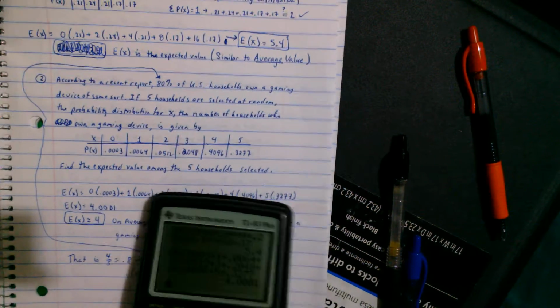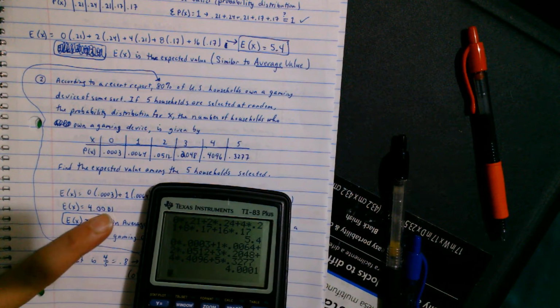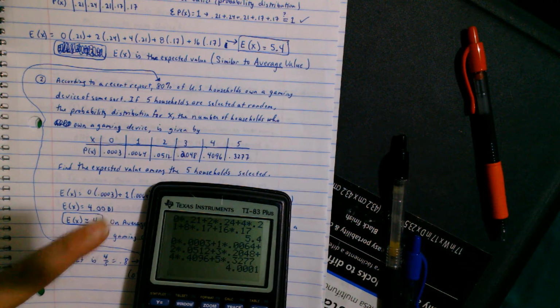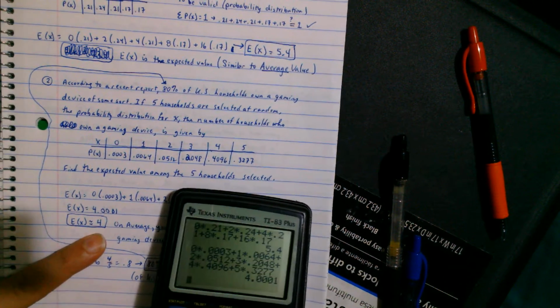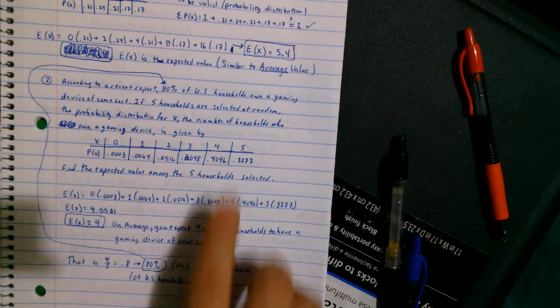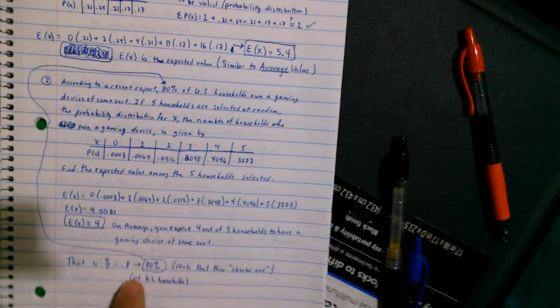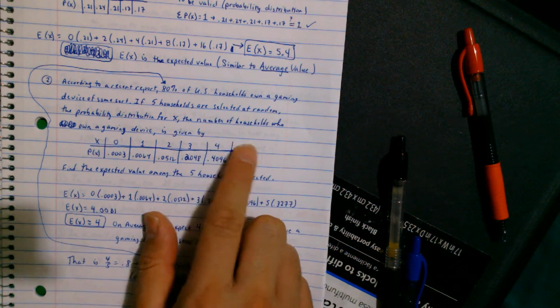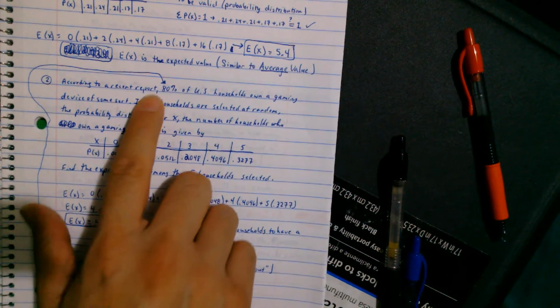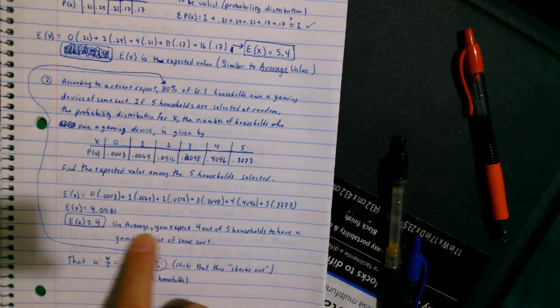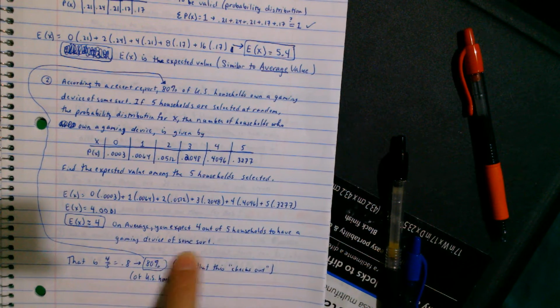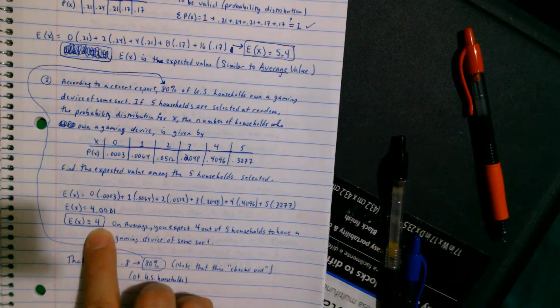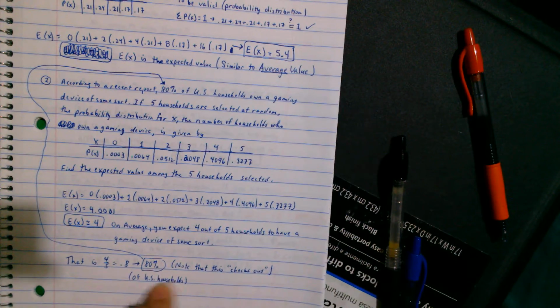My confidence was shaking a little bit, but there it is, 4.0001. So it's about 4 on average, which makes sense that out of 5 households, 4 of them on average are going to have at least one gaming device, because that's what you expect, 80%. So on average, you expect 4 out of 5 households to have a gaming device. So this checks out. I just wanted to point that out. That's actually pretty good.